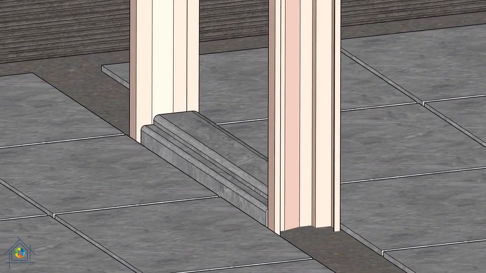The total height of the threshold of the door is about 28 mm compared to the final floor covering. The outer edges of the stone are rounded to a radius of 2 cm.